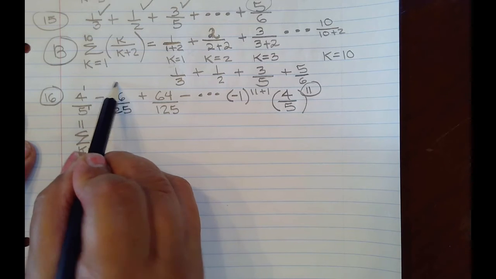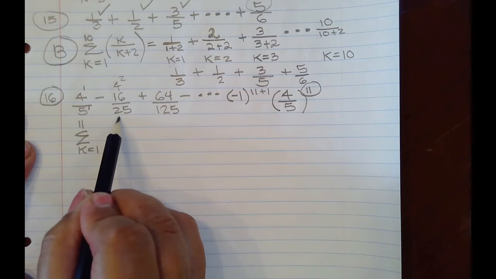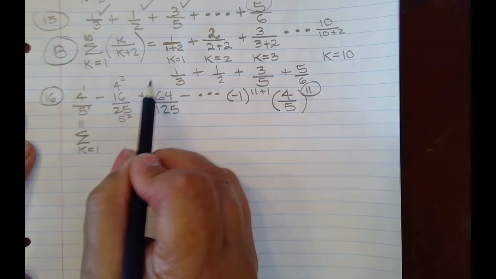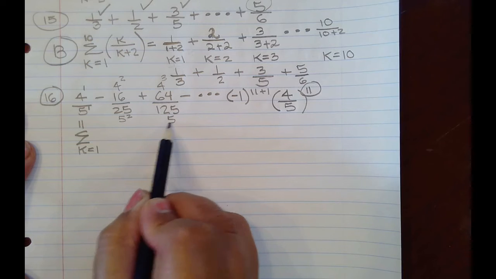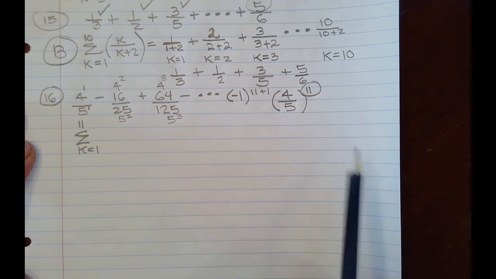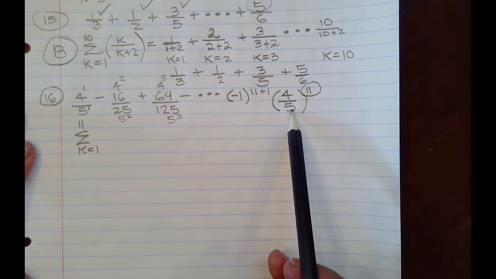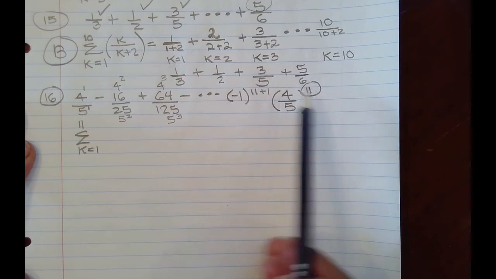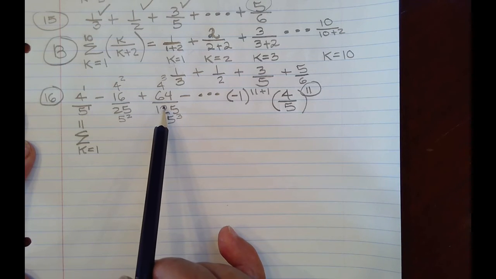This is 4 squared, so the k value would be 2. This is 5 squared. This is 4 cubed. This is 5 cubed. So they just said it like this, that the base 4s are being used on the top, 5s are being used on the bottom, but they're both being raised to the same power to get every single one of these fractions.